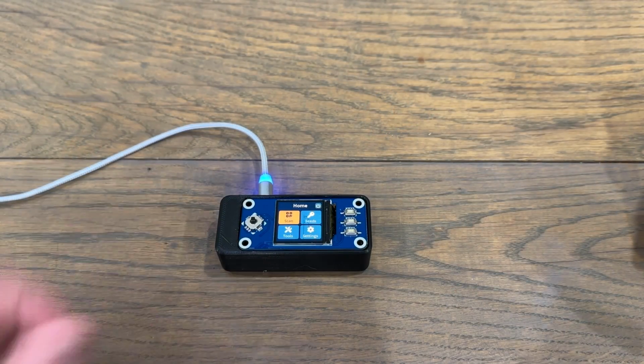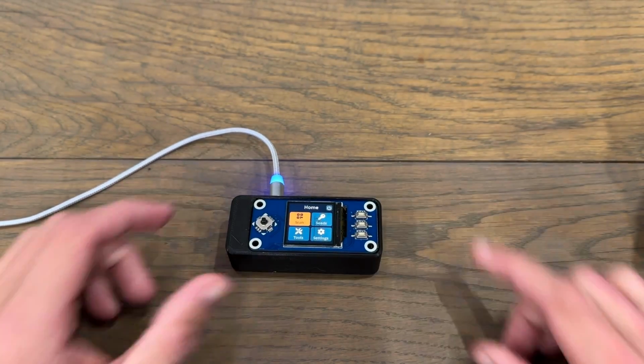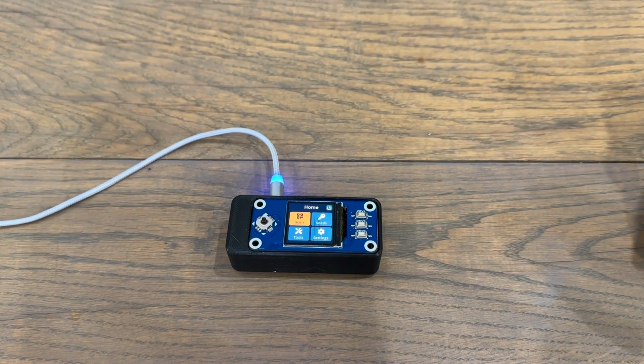Alright, now let's boot up the SeedSigner and I'll show you how to use BIP 85 for your friends and family using the SeedSigner. Alright, here I have my SeedSigner booted up. Unfortunately, my screen has a bit of damage there, but that doesn't matter. And what we're going to do is generate some BIP 85 wallets.